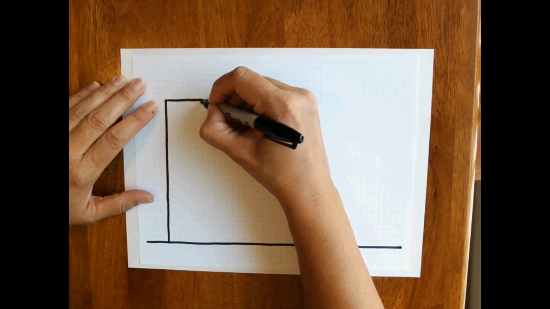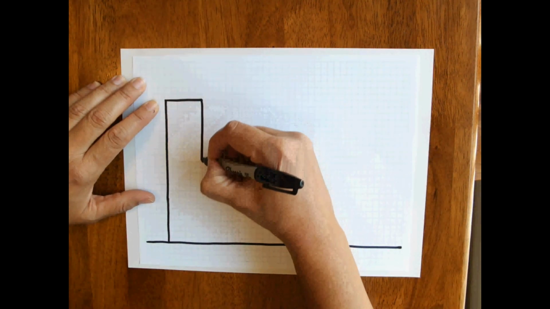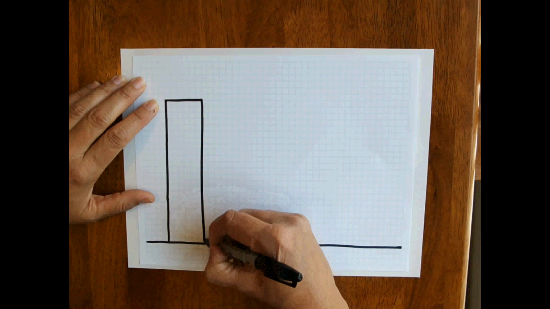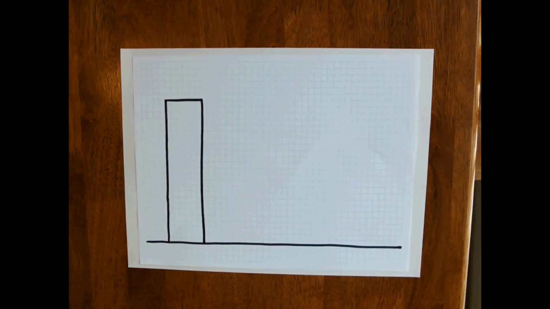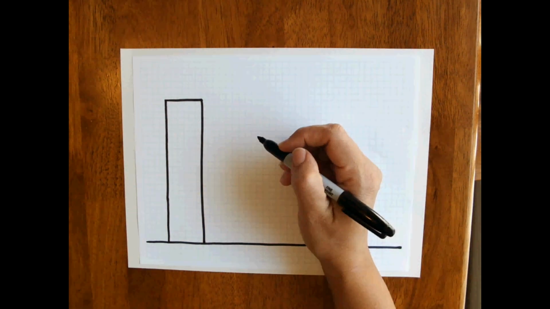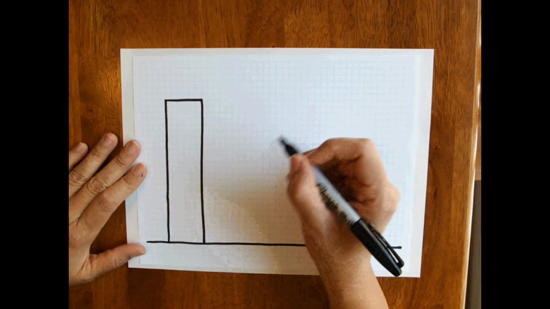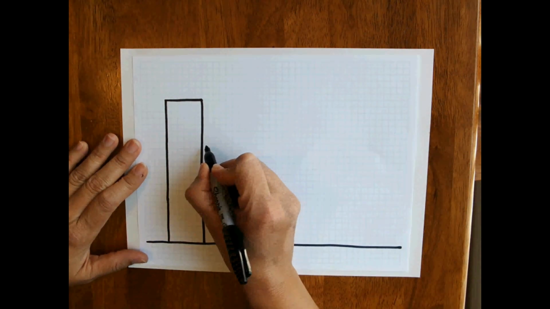There we go. Bring this down, and I made my first front view of my building. So this actually is my first building, and then I'm going to continue making my rectangles to make my drawing.